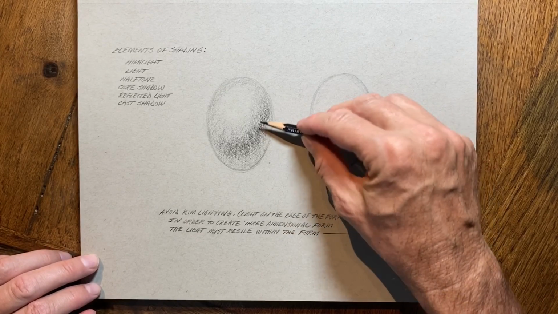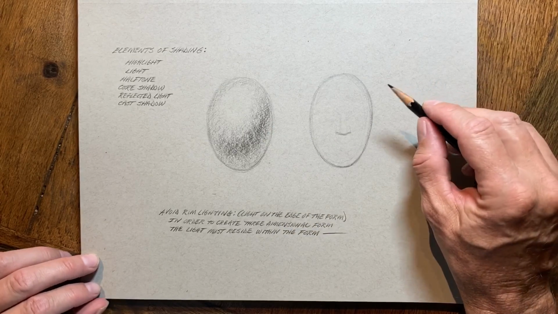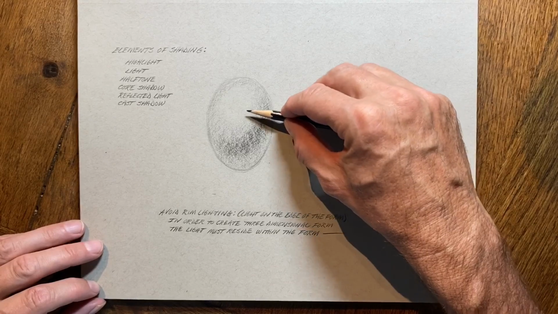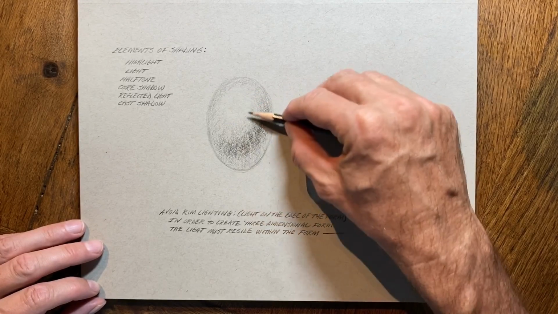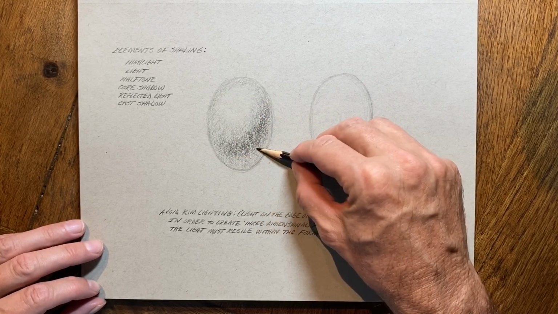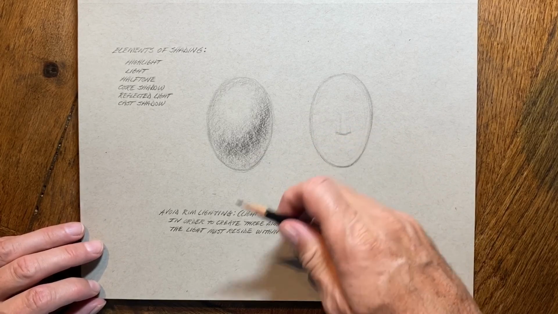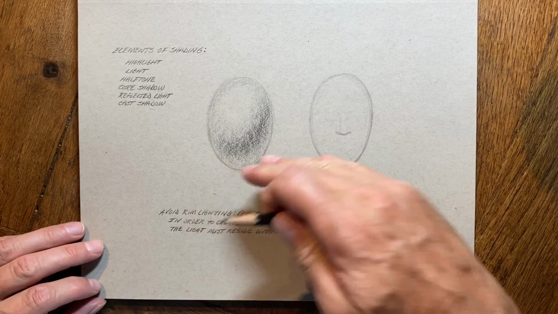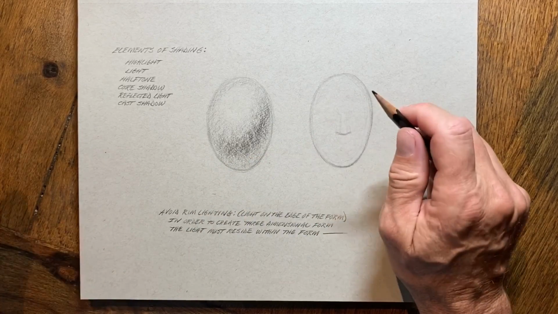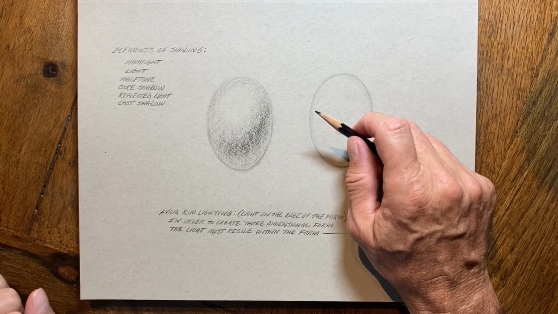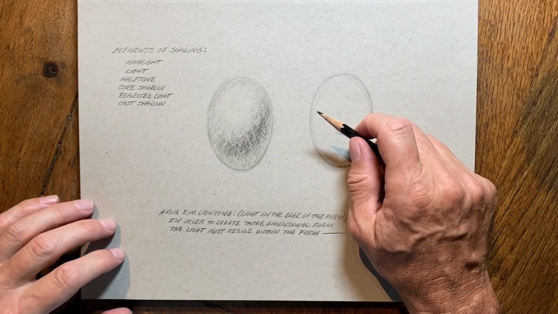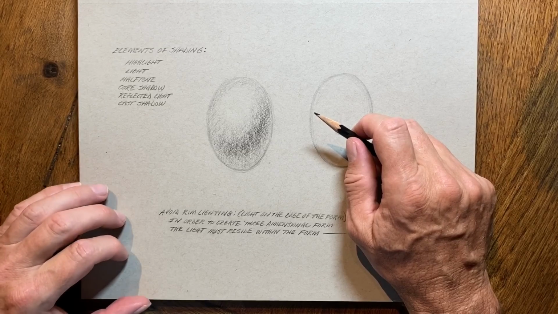So frequently you'll see drawings that have no reflected light at all. So now we have light, halftone, core shadow, and reflected light. Reflected light is light beaming up from the surface underneath an object, which enhances the three-dimensional quality of the form that you are trying to draw and or paint.